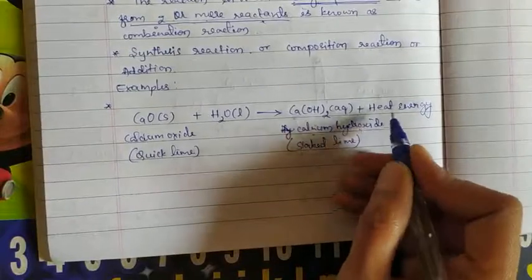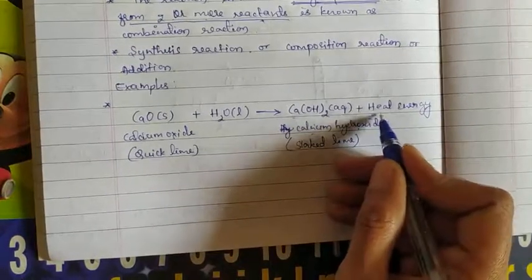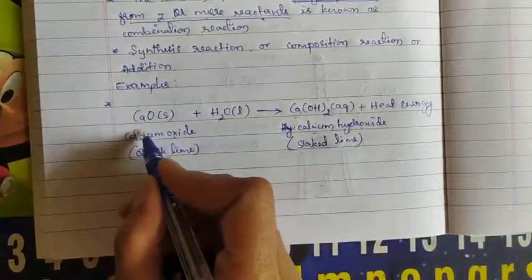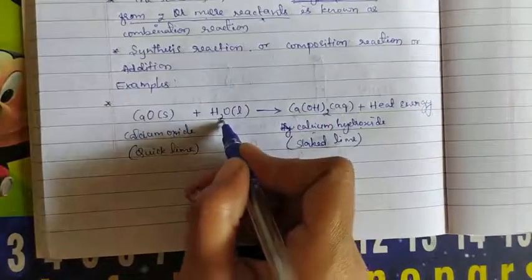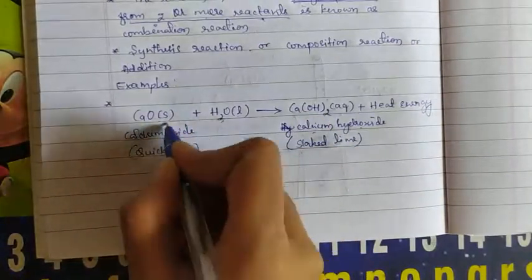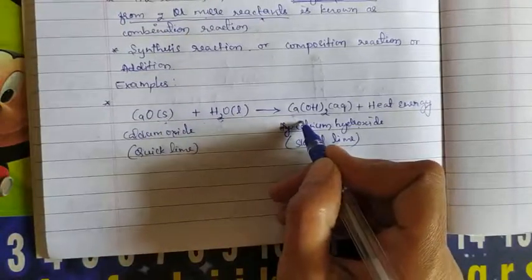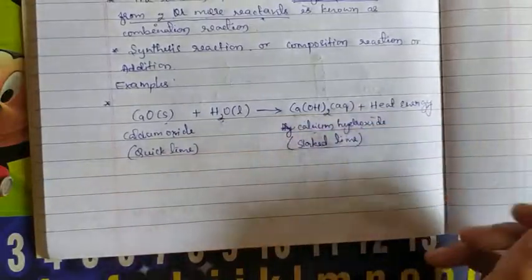Along with this, a huge amount of heat energy is released. Calcium oxide is one reactant, whereas water is another reactant. These two react and combine to form a single product, calcium hydroxide, along with heat energy.